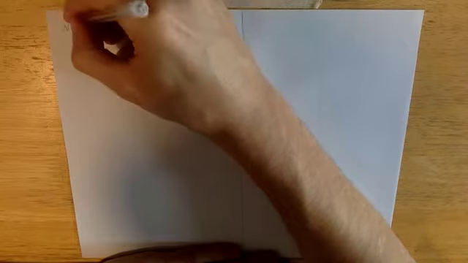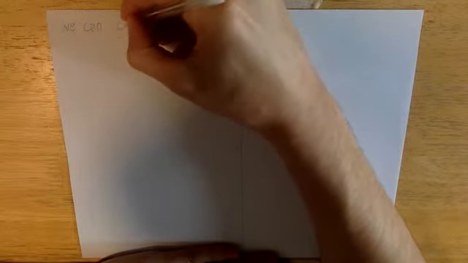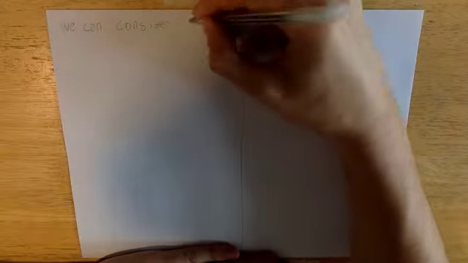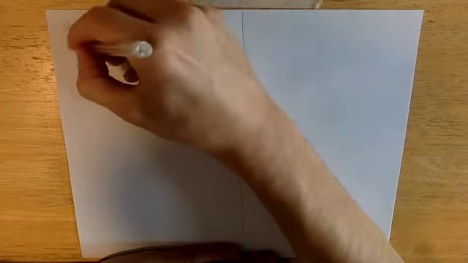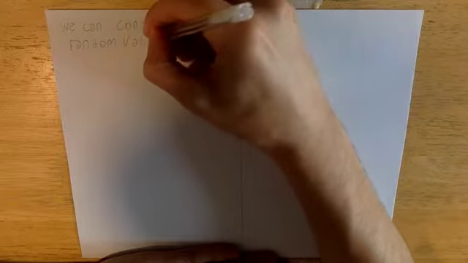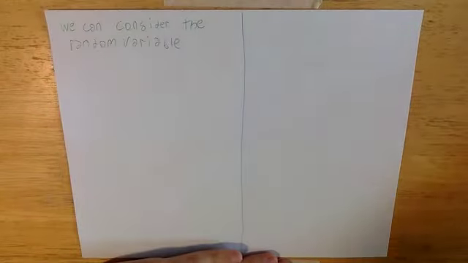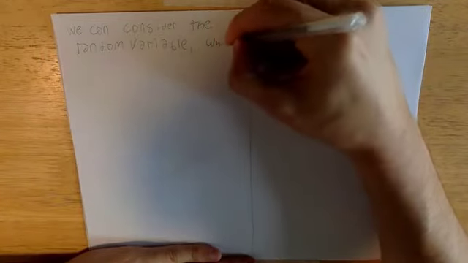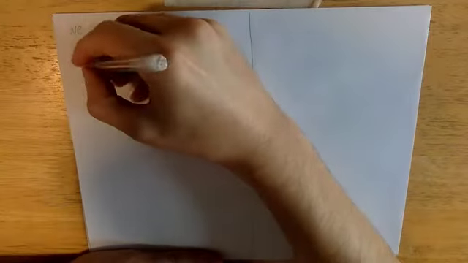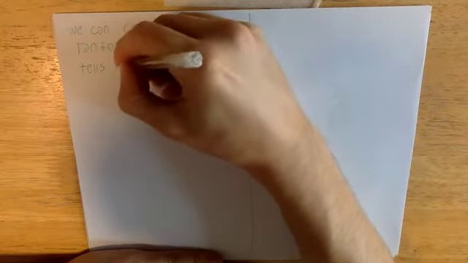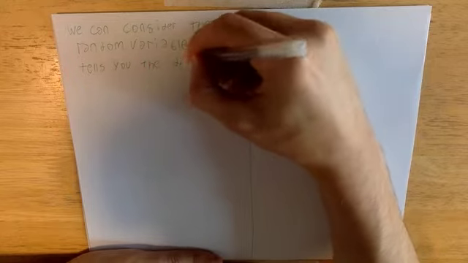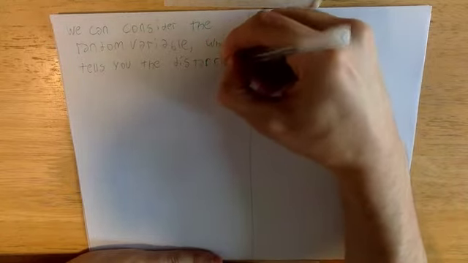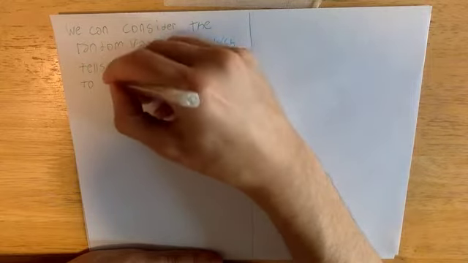We can consider the random variable which tells you the distance to the origin.